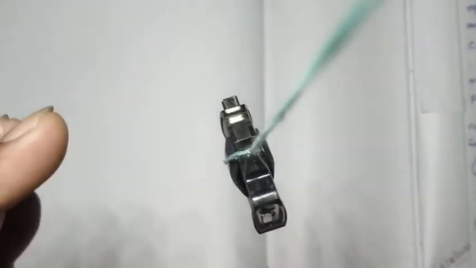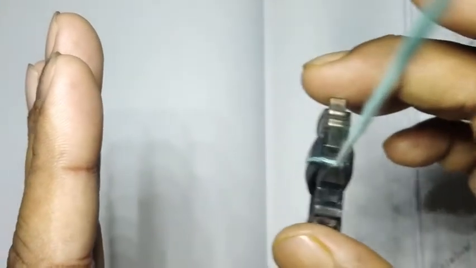Suppose this is your oscillation without any force, and due to the air resistance it is going to stop after some time. But if I give a periodic force from outside, just watch my hand, I continuously, periodically give a force.